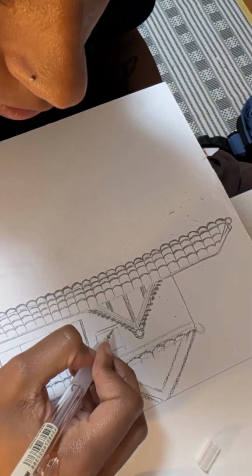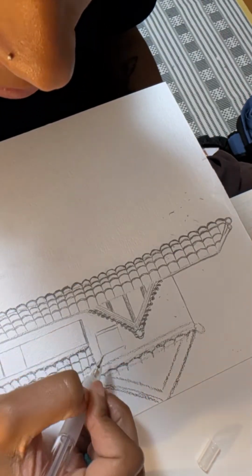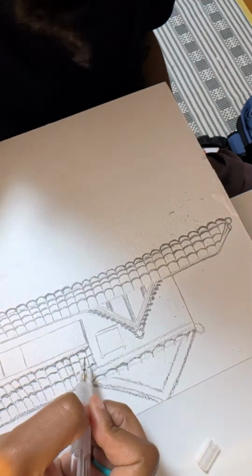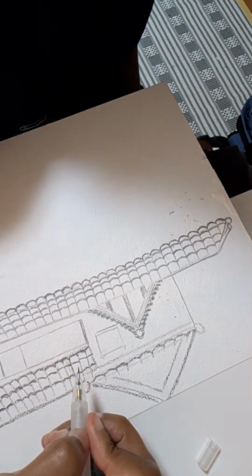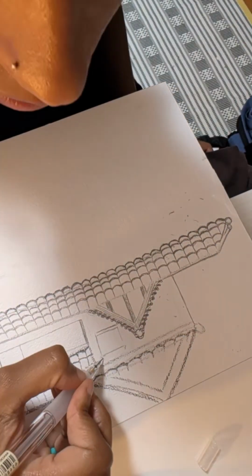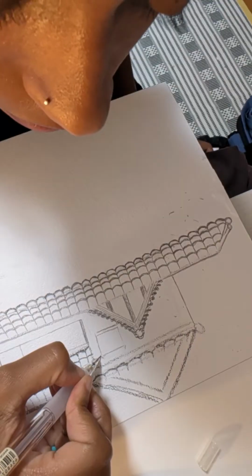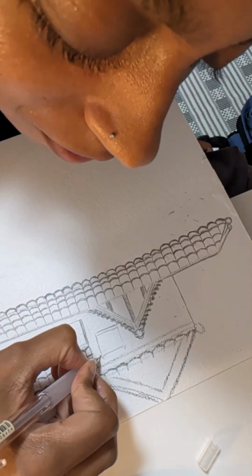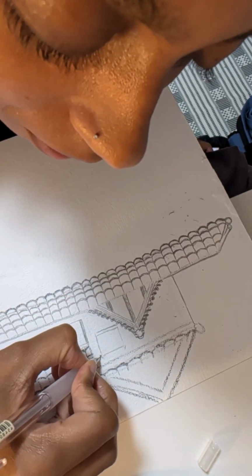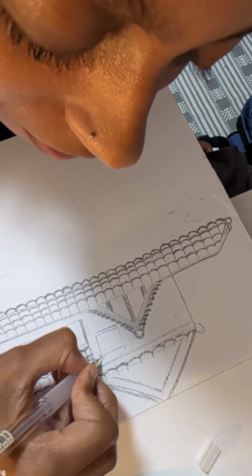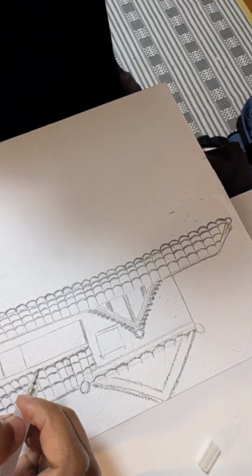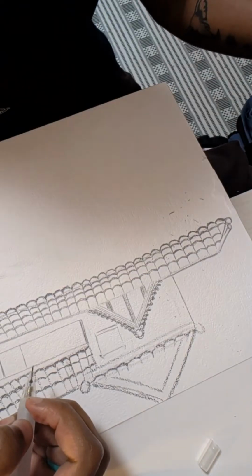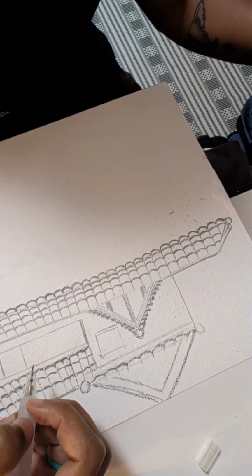No, no, no, no, no. Stay. So let's do this. Do a circle. The paper that I'm drawing on is not totally even, so it doesn't want to do a circle, but we need it to be a circle.